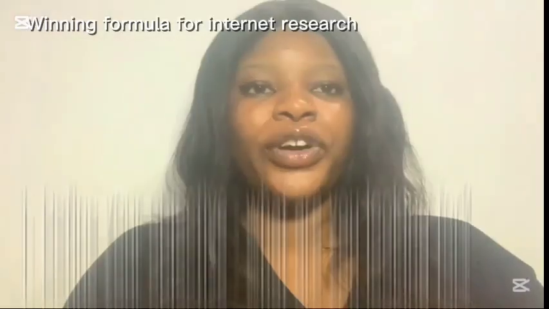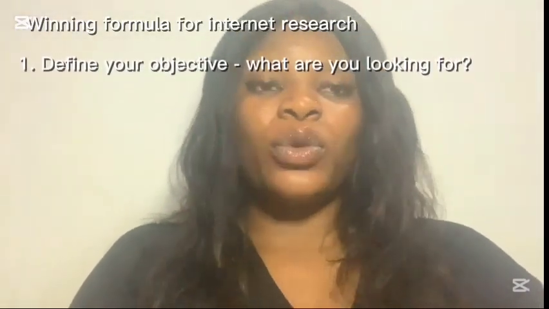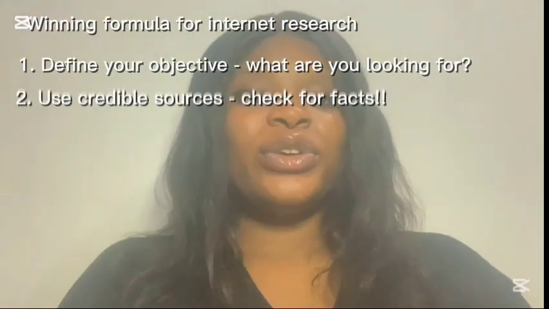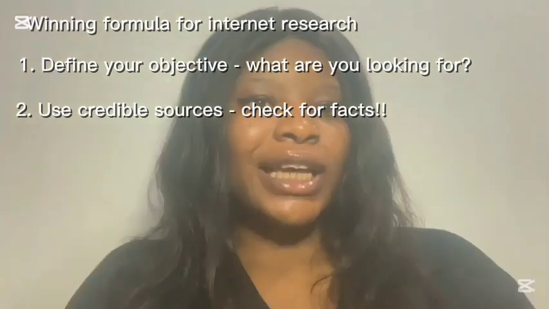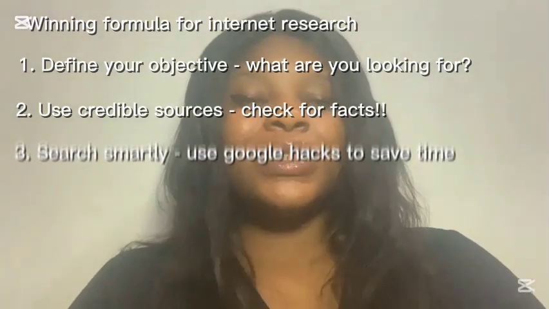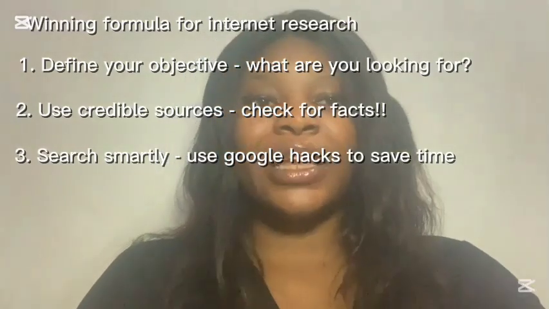So, for my final thoughts, you all should become research experts. Just know that research is not just about finding information, it's about making it useful and actionable. I'm going to list the winning formula for you. First, you define your objective by asking, what are you looking for? Secondly, use credible sources. Don't just trust opinions, but instead check for facts. Thirdly, you should search smartly. You can use Google hacks so that they save you time.